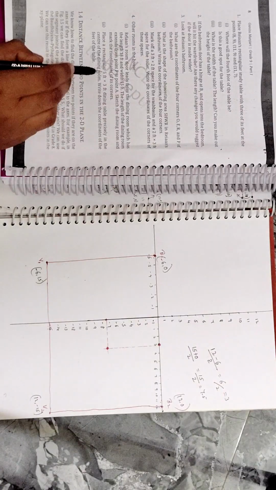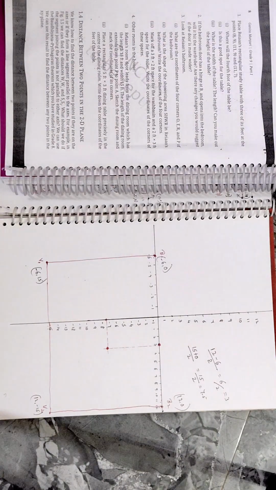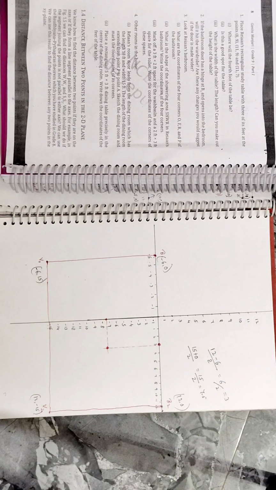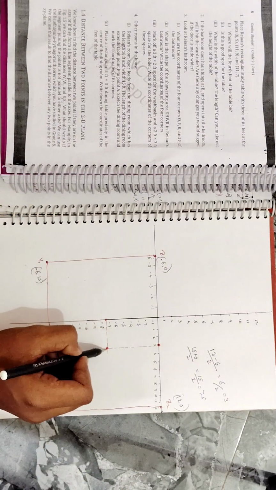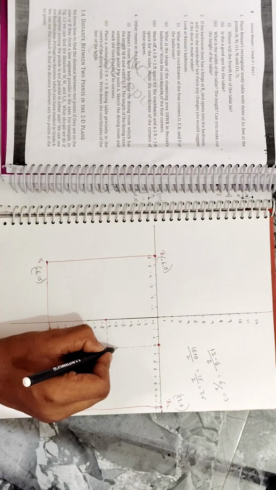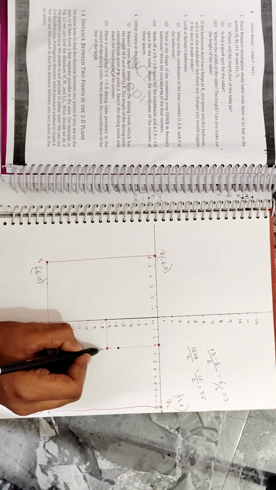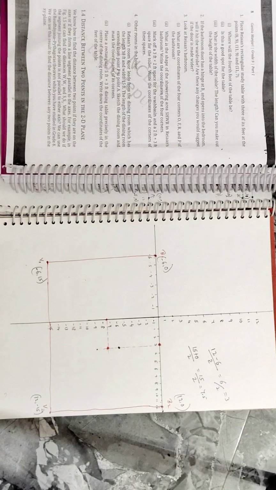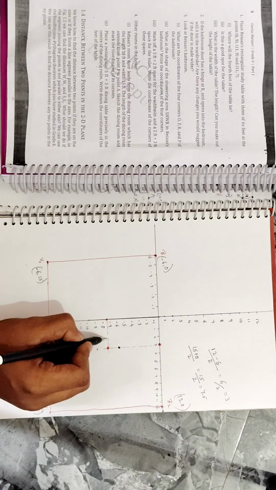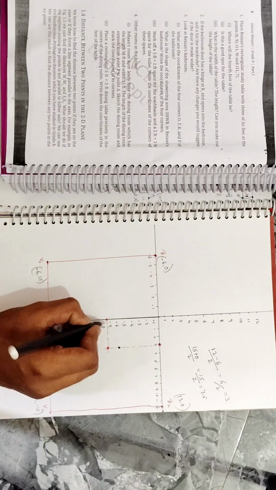What do we need to find here? A 5 feet by 3 feet dining table. Half of the 5 will be 2.5, half of the 3 will be 1.5. From here, half 1.5 will be here. Down also, half 1.5 we got. Then 2.5 half. From here to here, 1, 2 and 2.5.